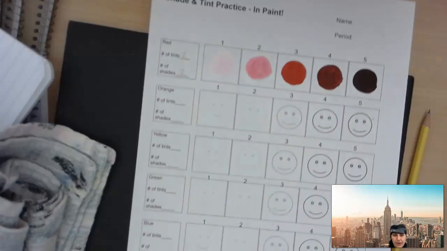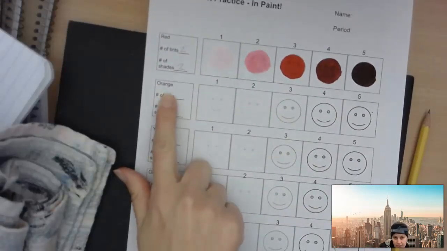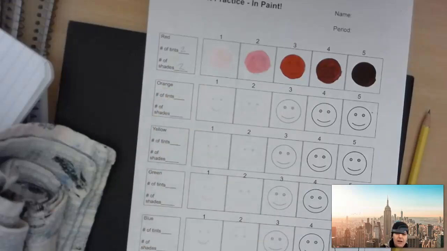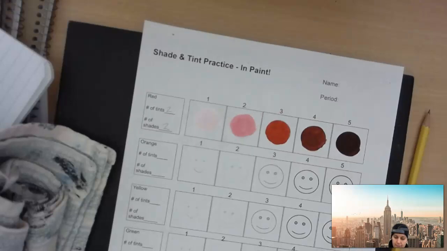So now you have to do the rest, and for each one, slow down and think about the value of the color. If the color's already light, you might get more shades out of it. If the color is already dark on its own, then you get fewer shades and more tints out of it. So that's what you have to think about as you fill in these numbers. And if you're wrong, just fix it. If you thought yellow had 2 tints and 2 shades, maybe you were wrong, fix it. And that's it. All right, good luck.